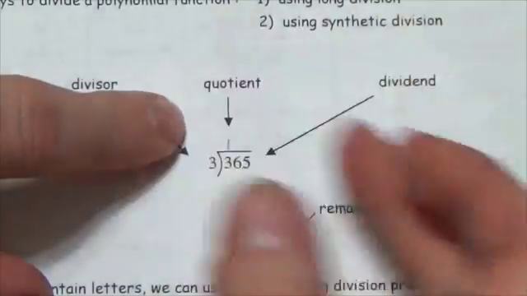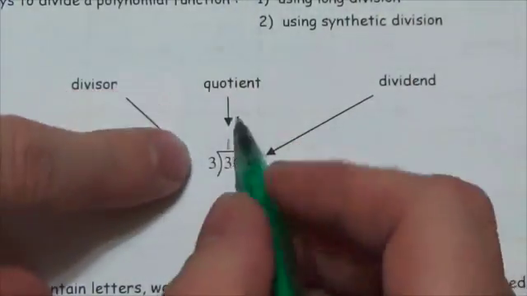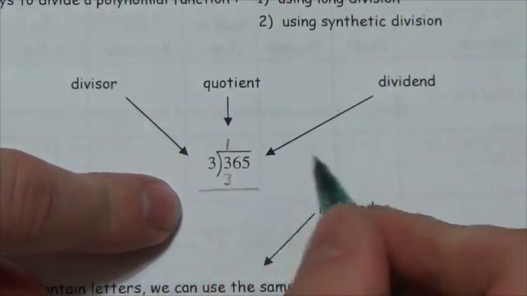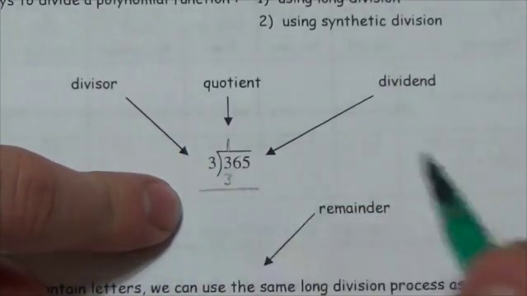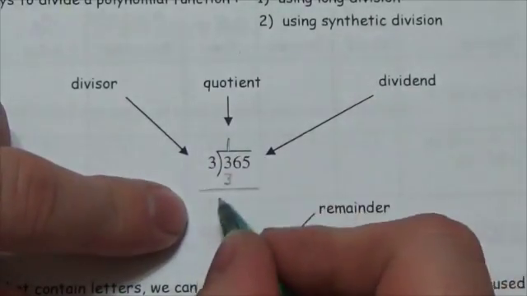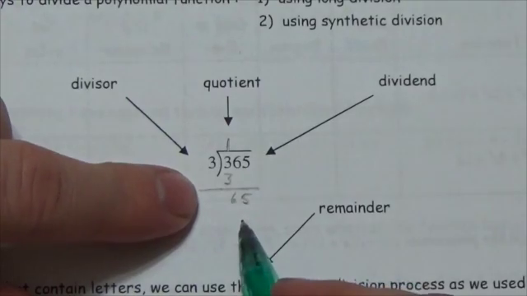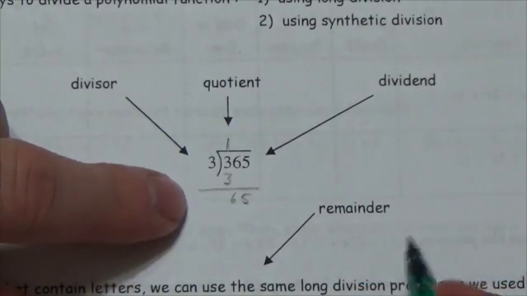Now I need to actually do this division here. So 1 multiplied by 3, and then I'm going to subtract. Now 3 minus 3 is 0. Perfect. So put a 0 down, and I'm going to bring down the remaining digits, and then the procedure starts again.